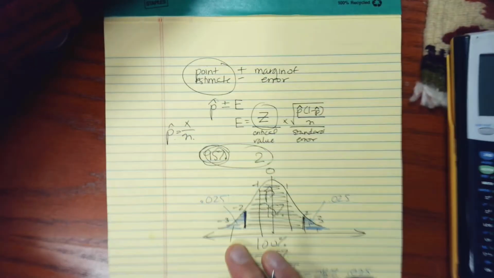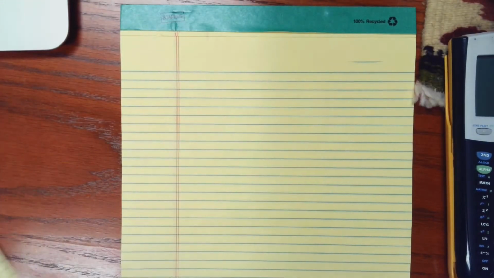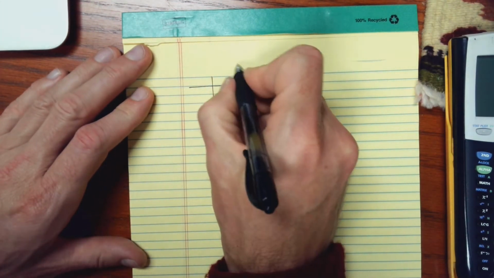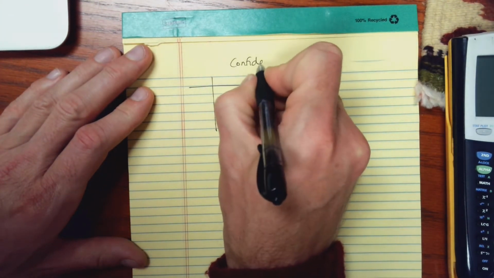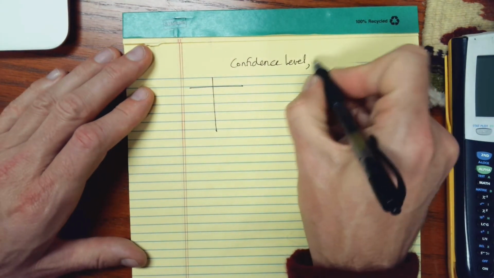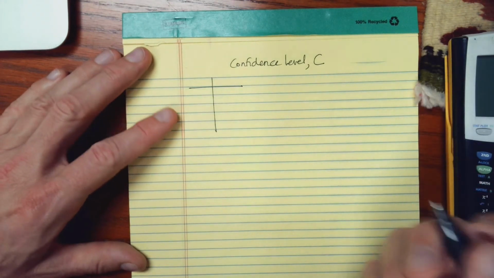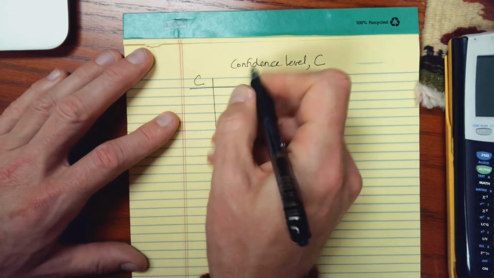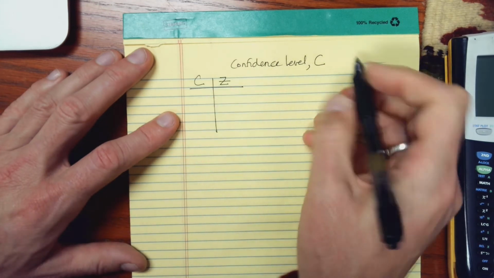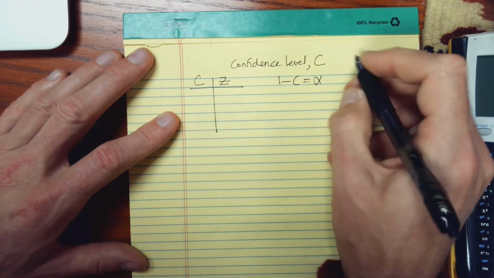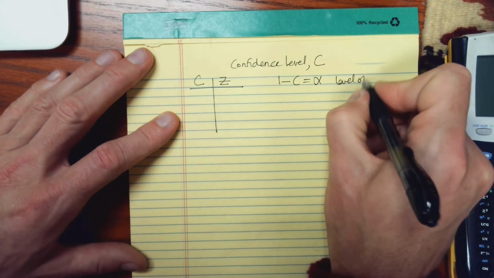It's convenient to just have some of these values memorized. So if you have for confidence level, in statistics, we'll use the letter C. So to find other critical values, we will take 1 minus C, and we call this value alpha. That's the level of significance.